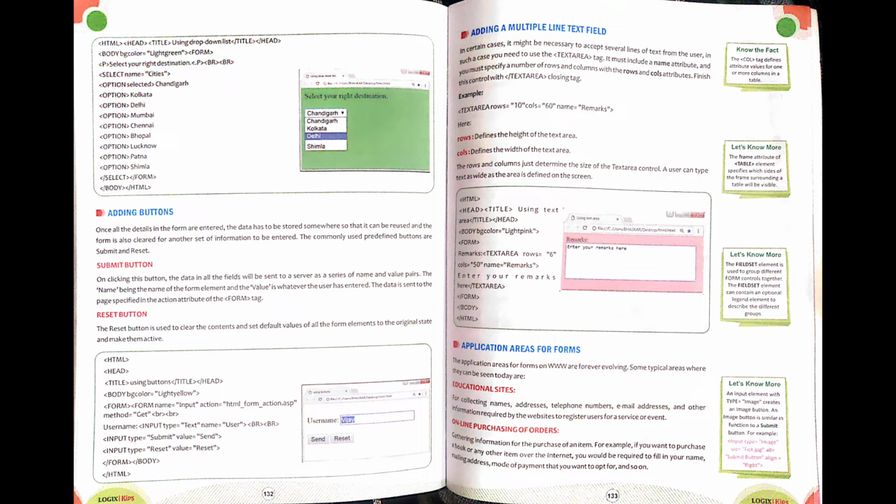Now adding buttons. Once all the details in the form are entered, the data has to be stored somewhere so that it can be reused, and the form is also cleared for another set of information to be entered. The commonly used predefined buttons are submit and reset.